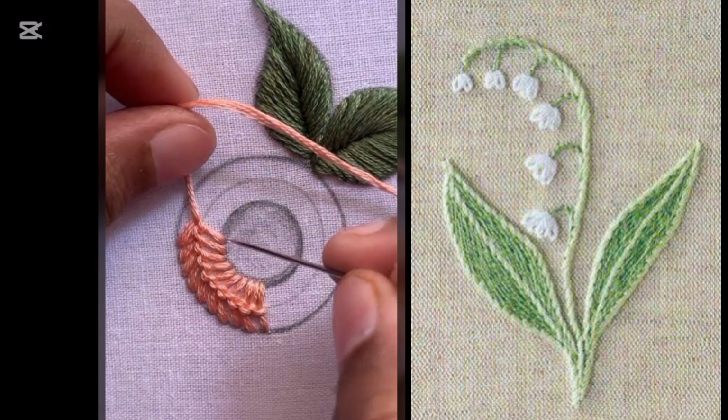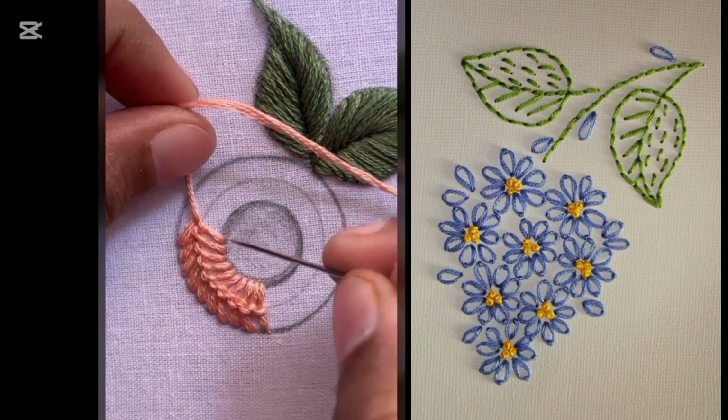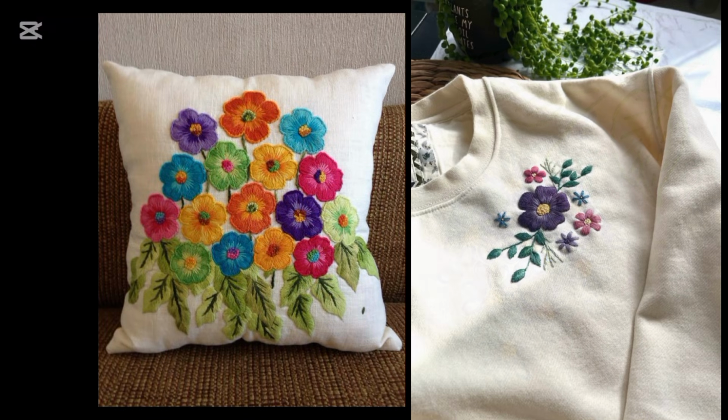Next, we have geometric designs. These designs use shapes like squares. Traditional embroidery is very beautiful.